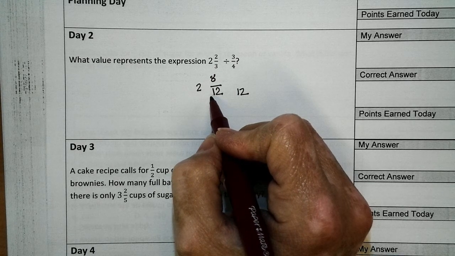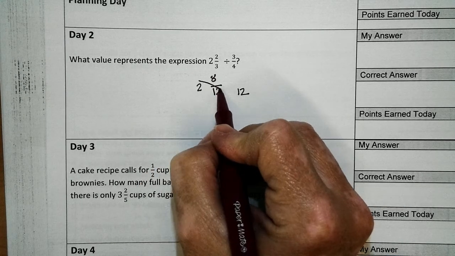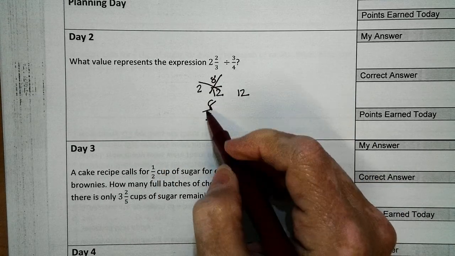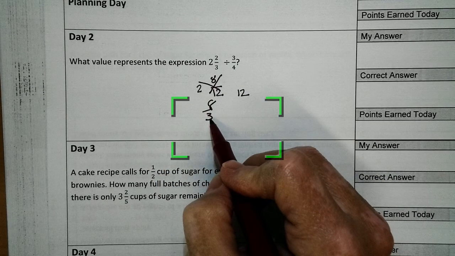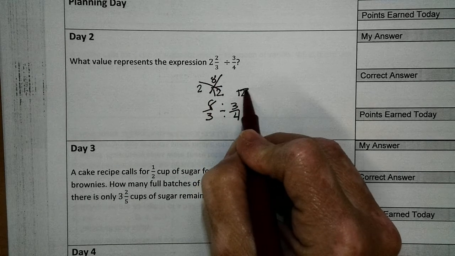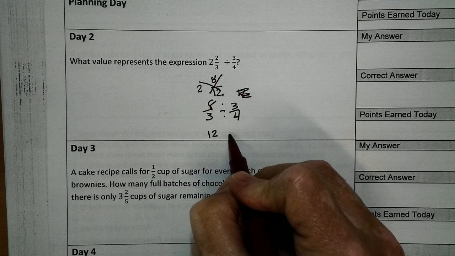18/12s. Okay, how did you get 18/12s? I multiplied the 2 by the 3 and got 6. Then I added 8. Okay, so let me go back. All right, so that gave me 8/3, right? Divided by 3/4, yep. And then you said the common denominator is 12.